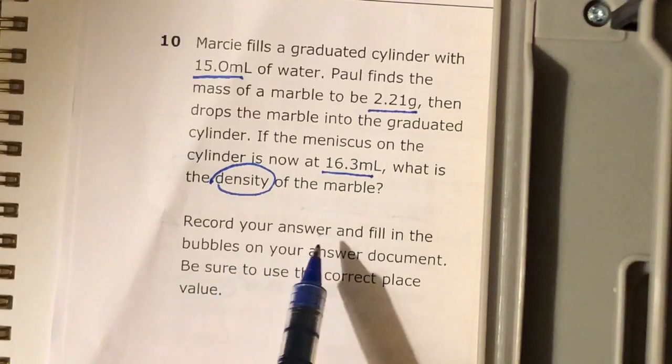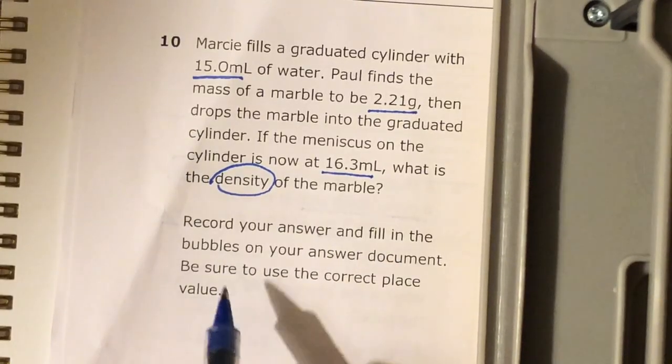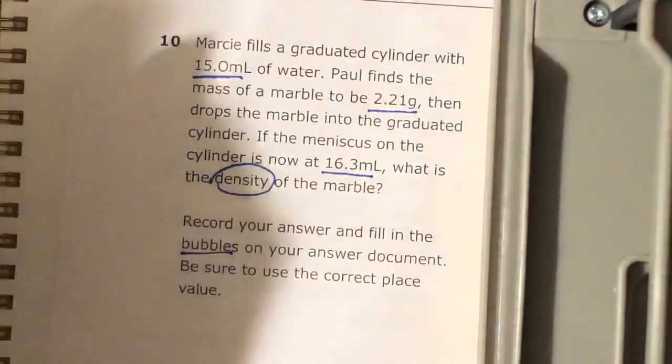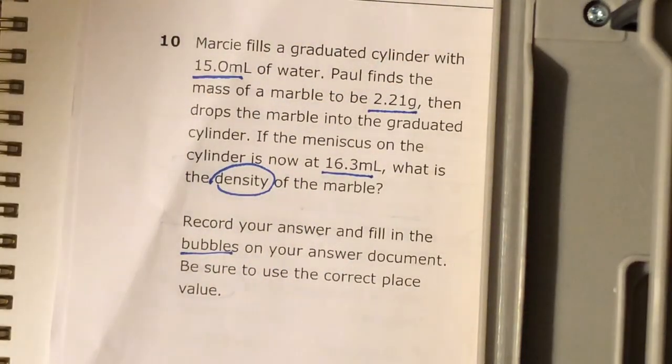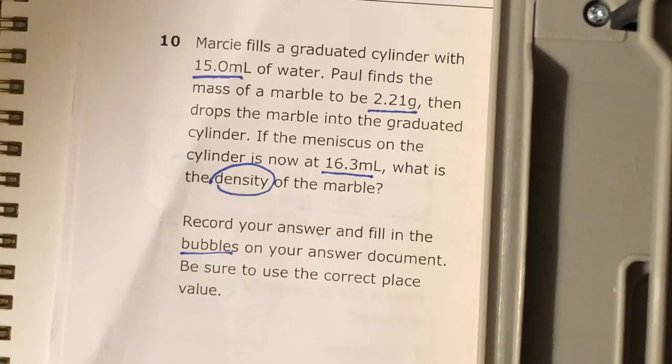And then this says, record your answer and fill in the bubbles on your answer document. Be sure to use the correct place value. So you're going to have to bubble this in on your bubble sheet on the grid question. If you need to pause and do your work here, you can do that. And then when you're ready, transfer that onto your bubble sheet. And be sure to use the correct place value.